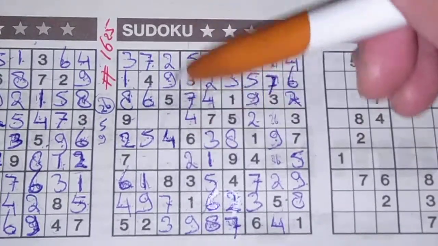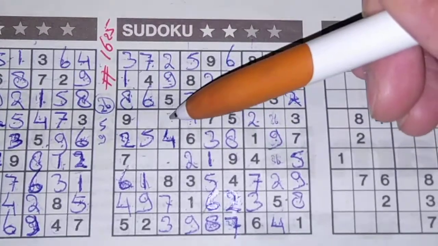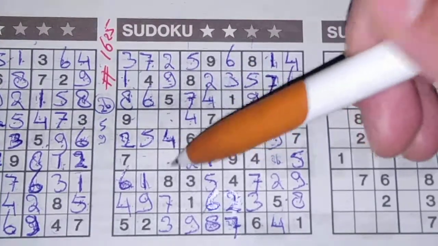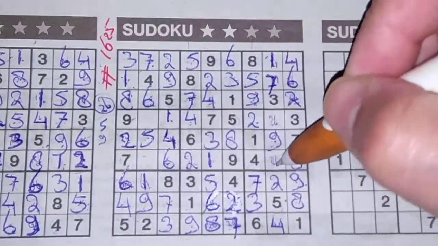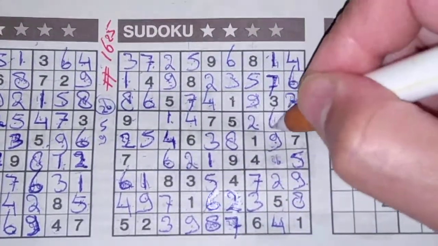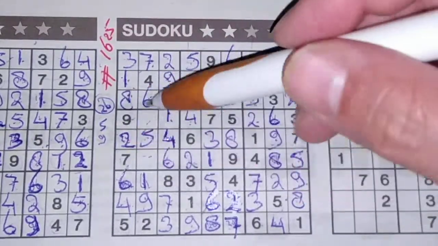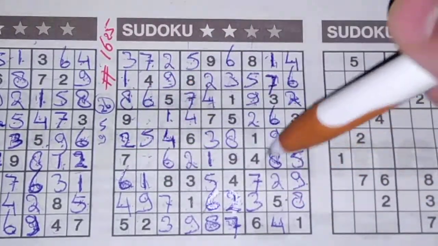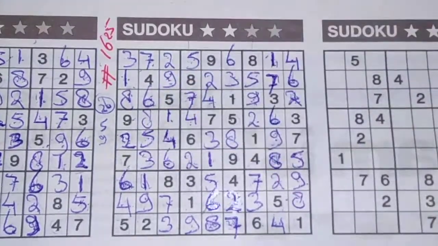2 numbers left in this column for the numbers 1 and 6. We have a 1 here, no 1 there. 1 should be here and a 6 goes there. Now we have a 6 there, so this can't be a 6 anymore. This should be the 6 and this should be the 8, and the final 2 numbers of this big square, the 8 and the 3. We have an 8 here, no 8 there. 8 should be here and a 3 goes there.